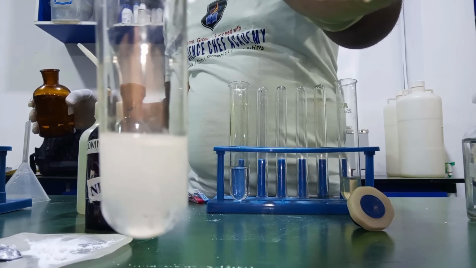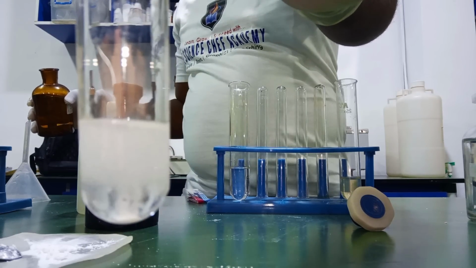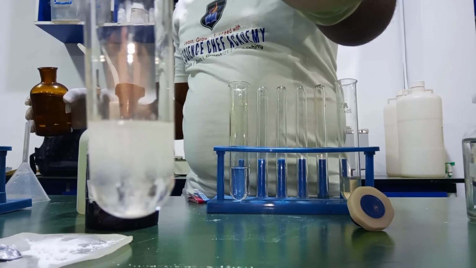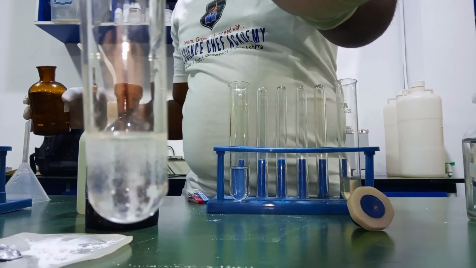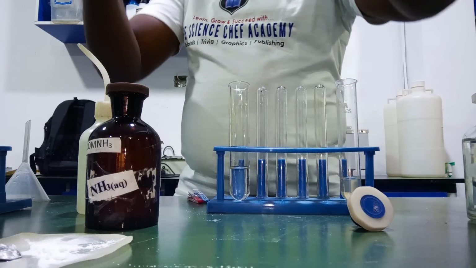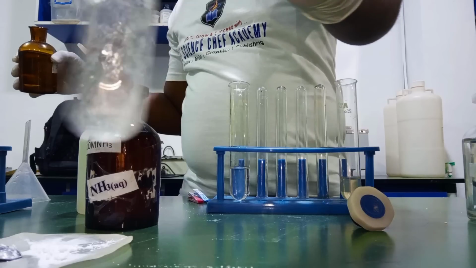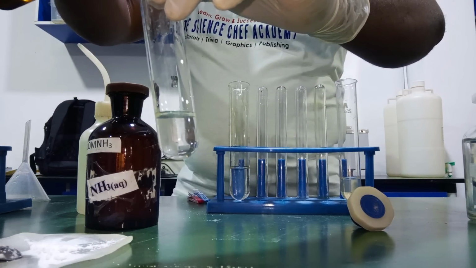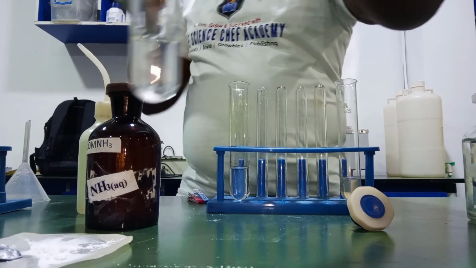Isn't chemistry beautiful? Looks like magic. Yeah, can you see the fizzing from the bottom of the boiling tube? Just like your Andrews liver salt, right? Good. Can you see everything has dissolved completely? Almost. Let's add more to ensure everything dissolves. Okay. Yes, everything has dissolved.